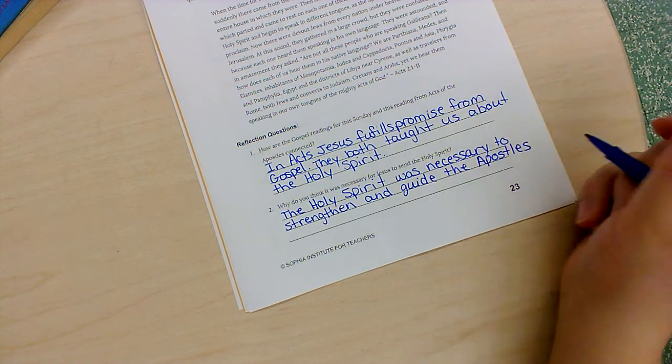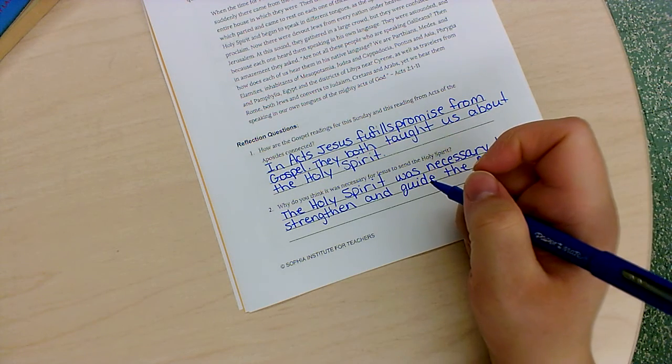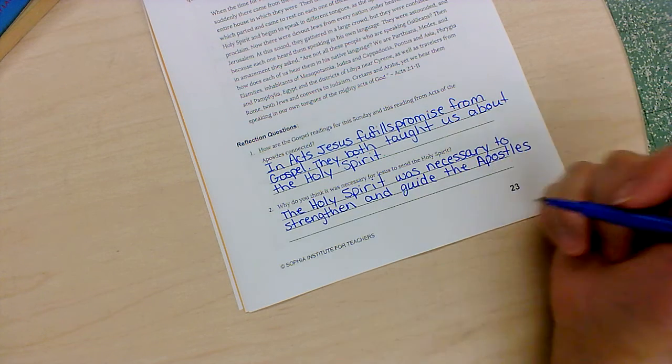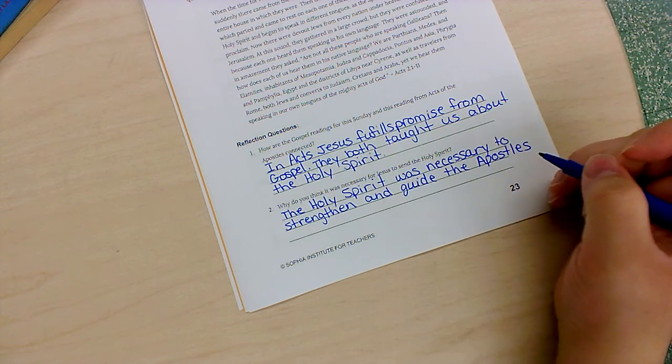Because what were the apostles doing? They were establishing the church. And what are we preparing for? The second coming of Jesus.